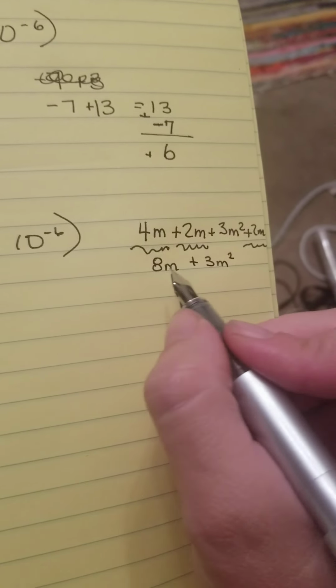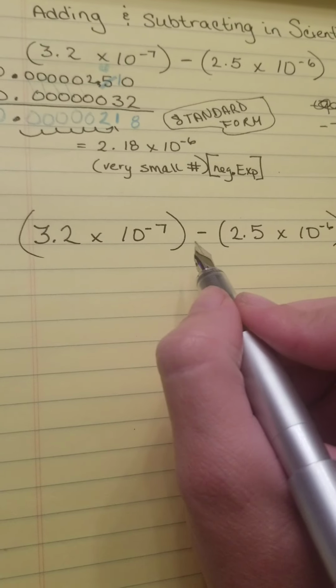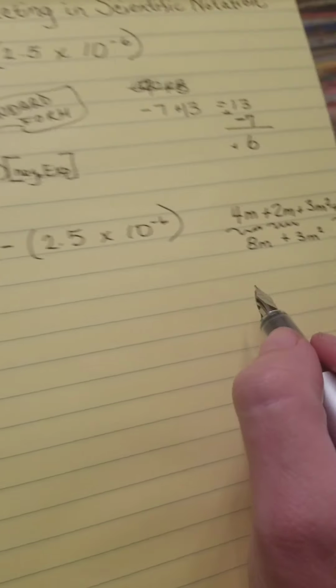Same thing with exponents. The only way to add or subtract them, now I can multiply these all day long. If you want me to multiply that, that'd become 8 times 3 is 24, m to the first power times m to the second power is m to the third. So if we're multiplying, yes, we could simplify it. But if not, a lot of people try, but that's incorrect. This is actually the answer.